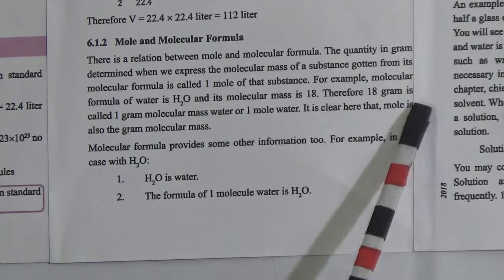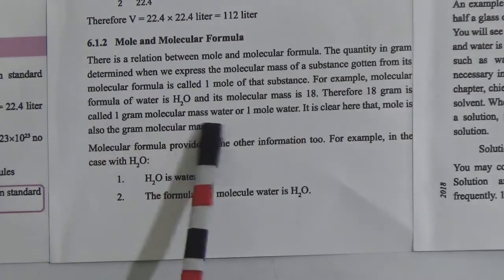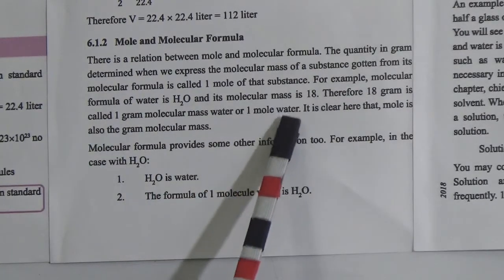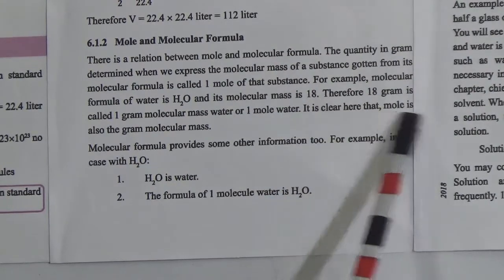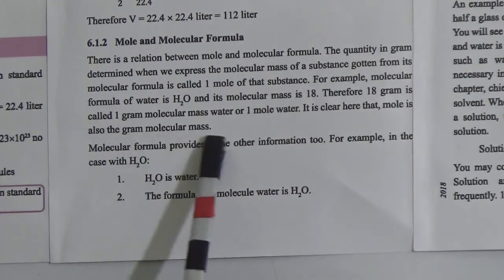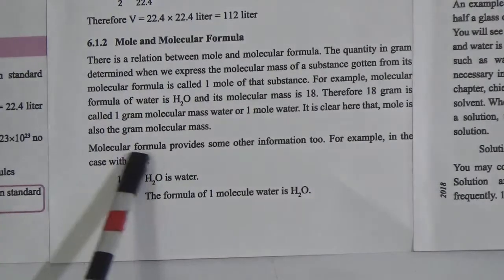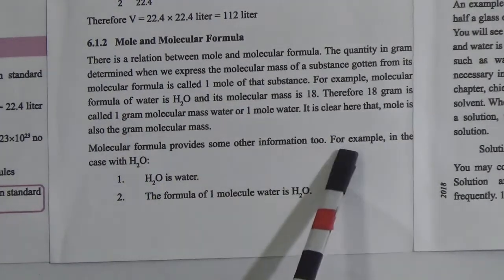Therefore, 18 gram is called 1 gram molecular mass of water, or 1 mole of water. It is clear here that a mole is also the gram molecular mass. The molecular formula provides some other information too.